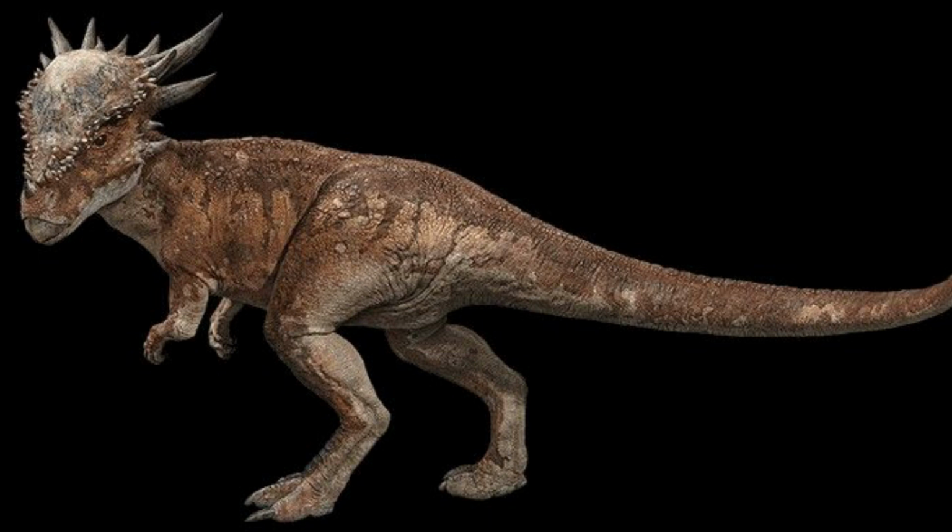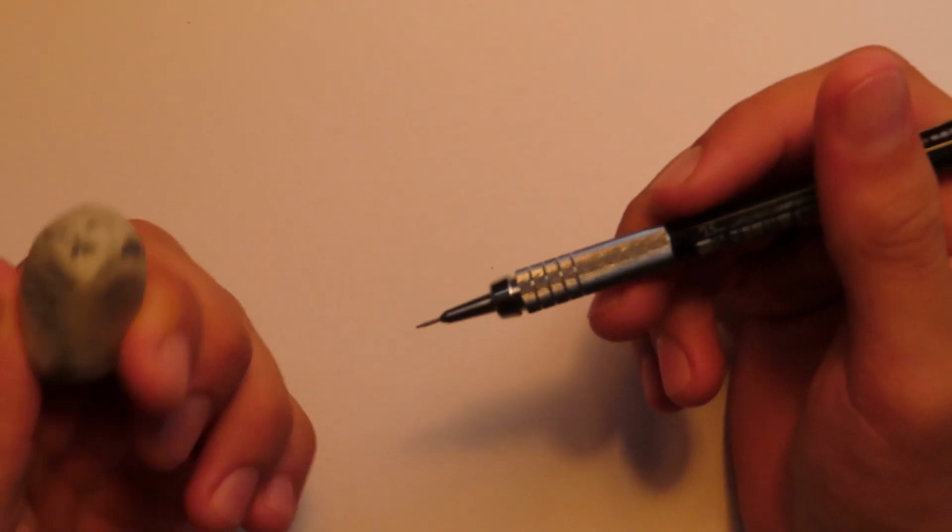And yeah, I'm going to be using my Graph Gear 500 mechanical pencil and just a nice eraser here. So yeah, let's dive in with the outline.